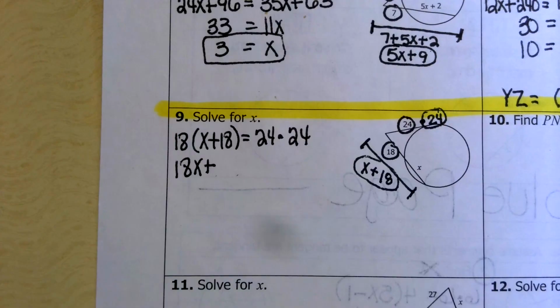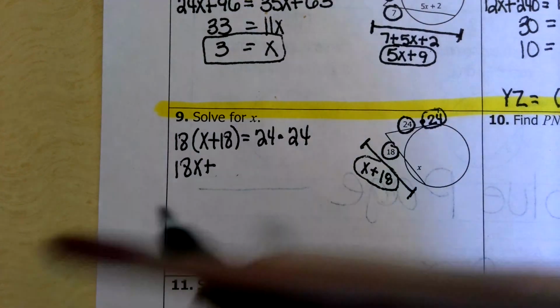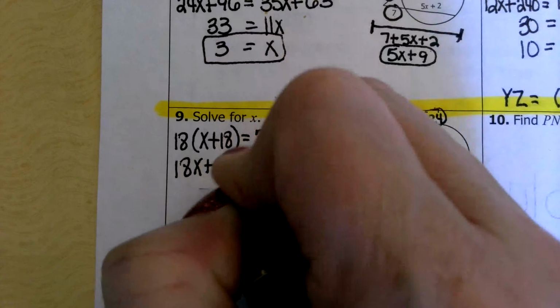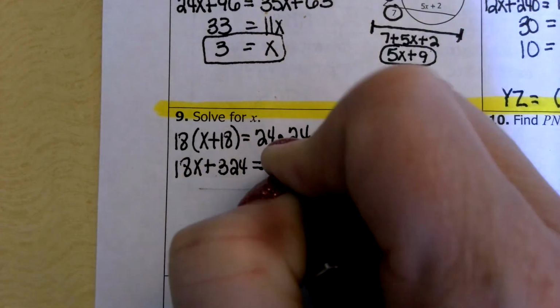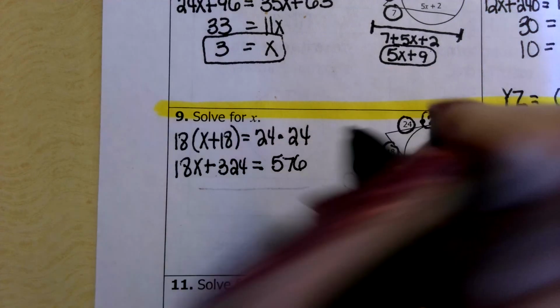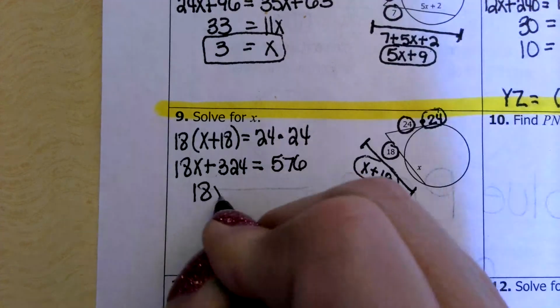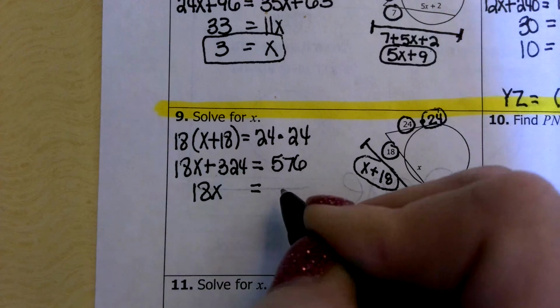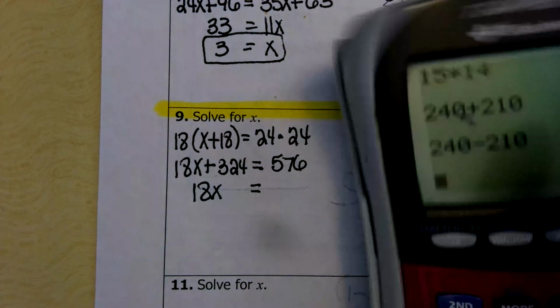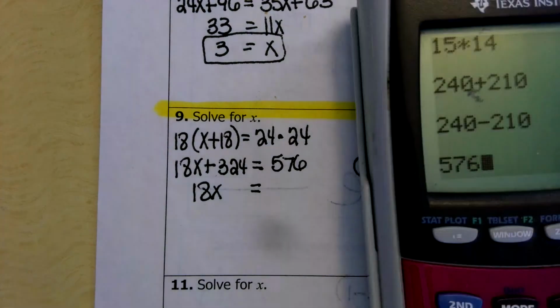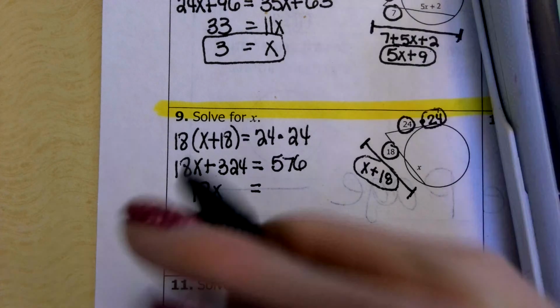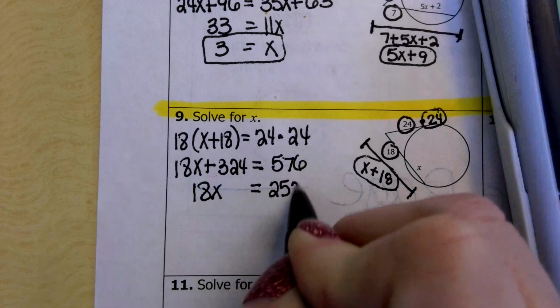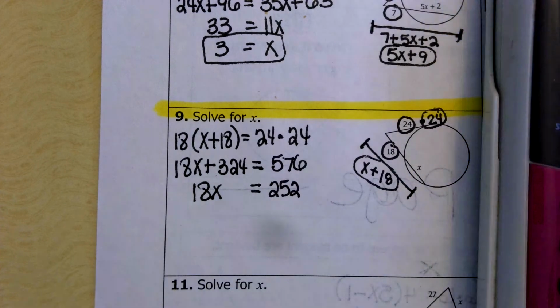18x plus 18 times 18 is 324. And then 24 times 24 is 576. Subtract 18x, let's do that. So 576 minus 324 gives us 252. And then divided by 18, x equals 14.